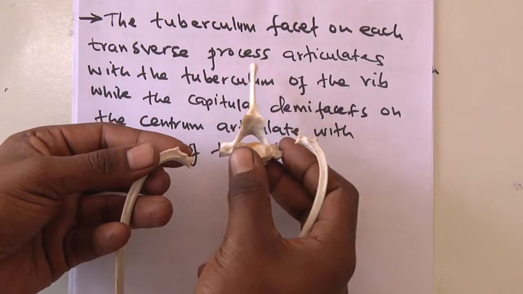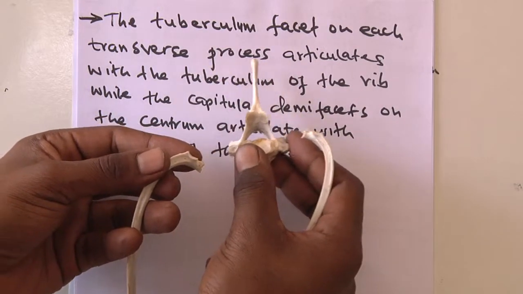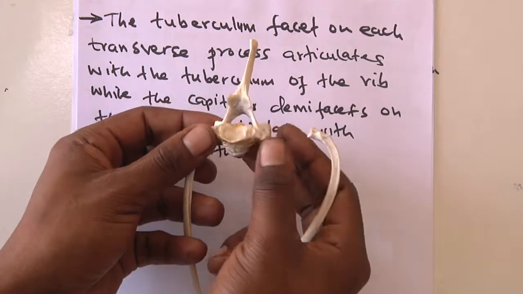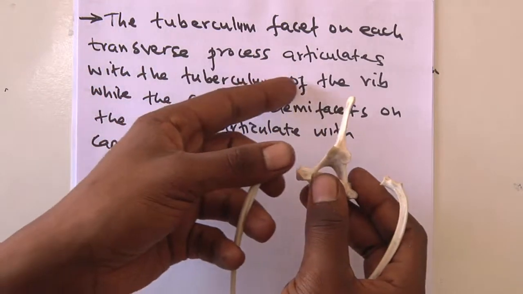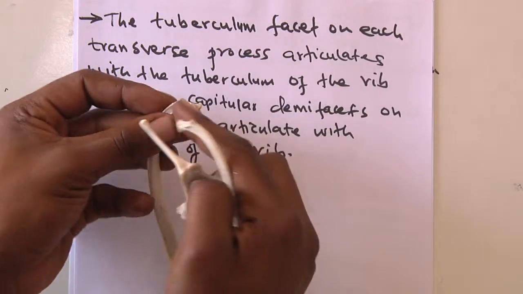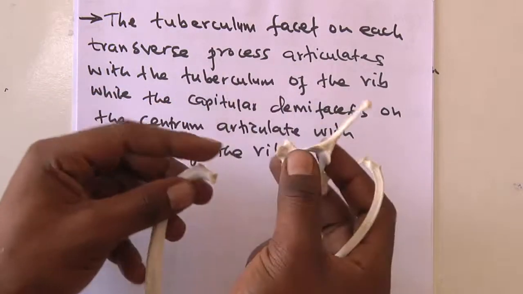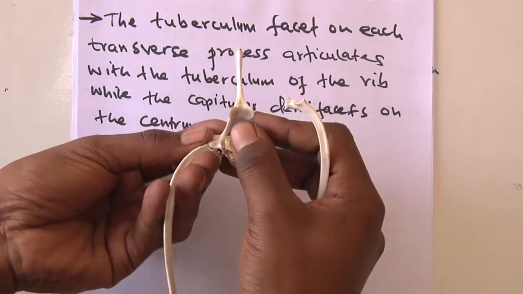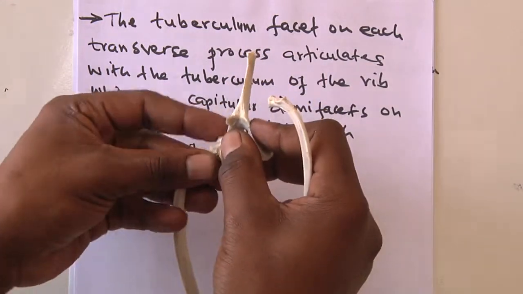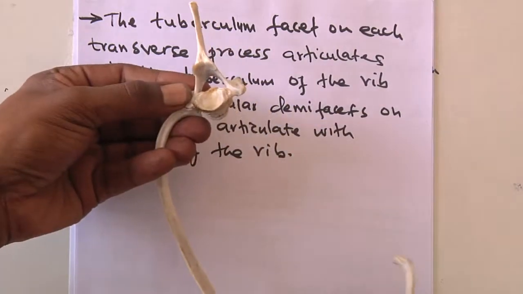There we've said the tuberculum facet on each transverse process. This is the transverse process. This is the transverse process. Articulates with the tuberculum of the rib. So this is the tuberculum of the rib, and this is the tuberculum facet. So that is the manner in which they are going to be articulating. You can be able to see that articulation process there.